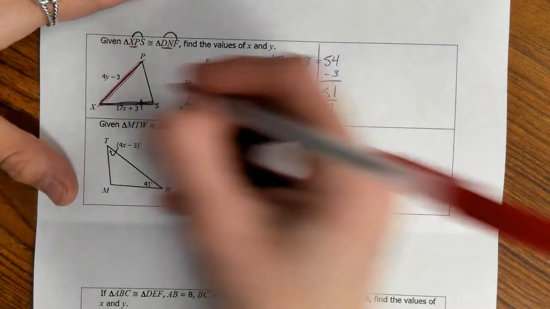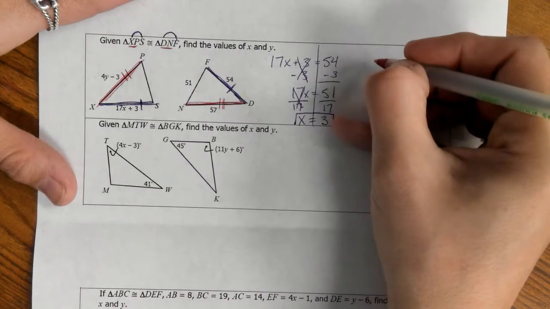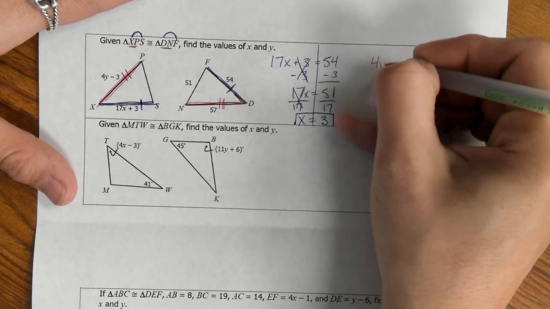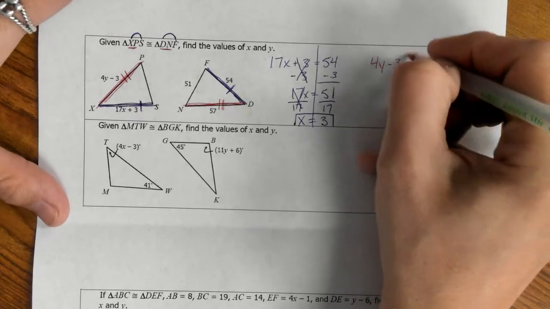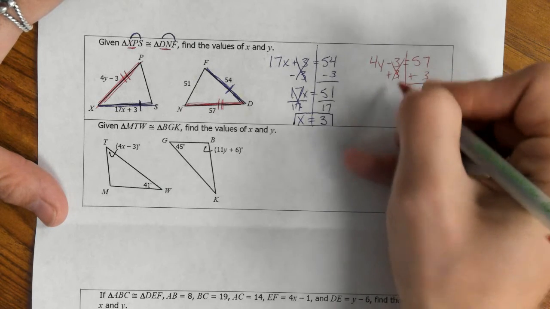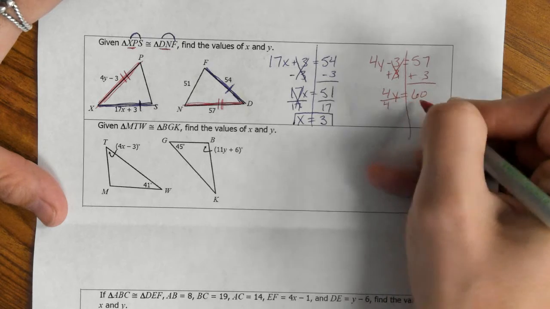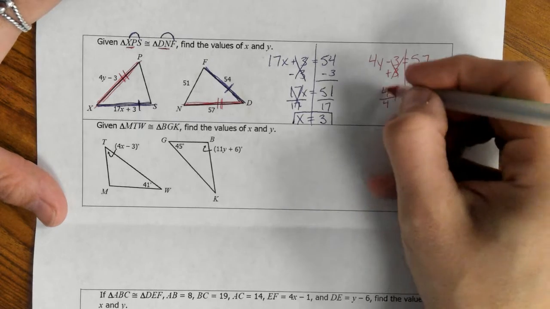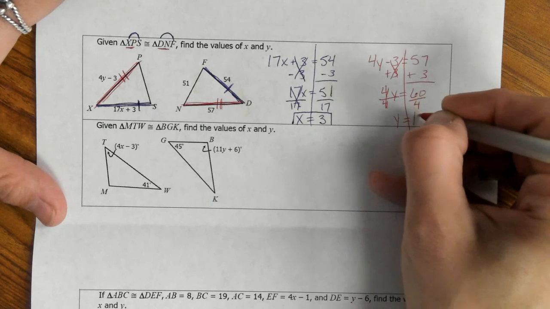It does go with the 57. So we put 2 tick marks here. And to solve for y, we'll do 4y minus 3 is equal to 57. Add 3 to both sides. 4y will equal 60. Divide both sides by 4, and y will equal 15.